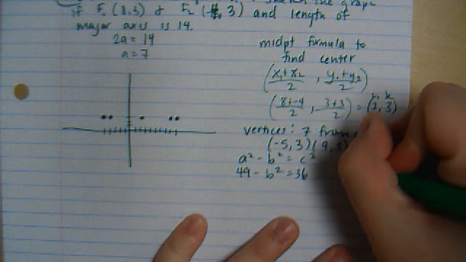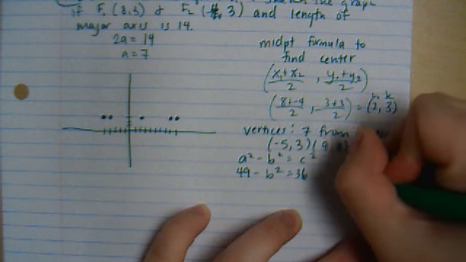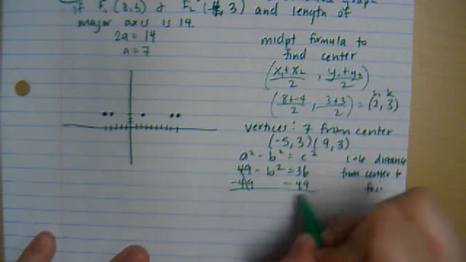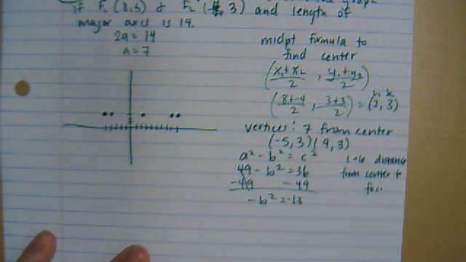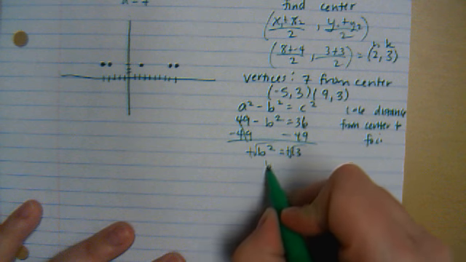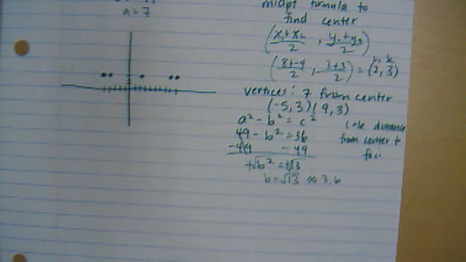That was the distance from the center to the foci. Now subtract 49. So I get negative b squared equals negative 13. Well, they can both become positive if I divide by negative 1. Square root, so b equals the square root of 13, which is approximately 3.6.